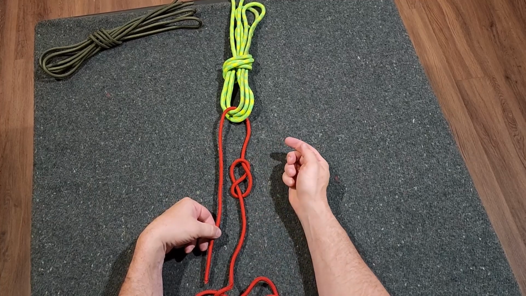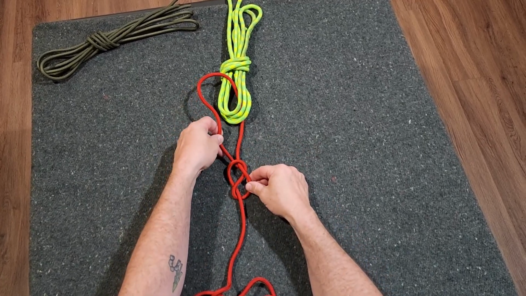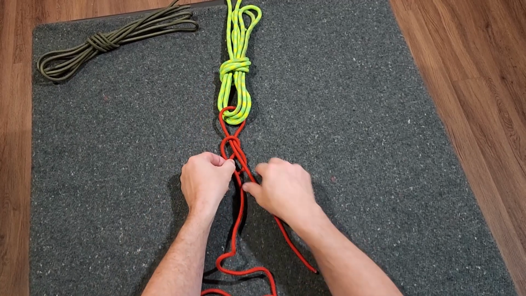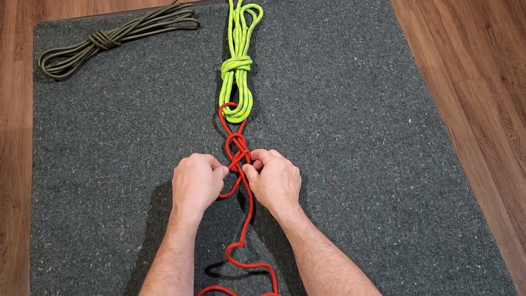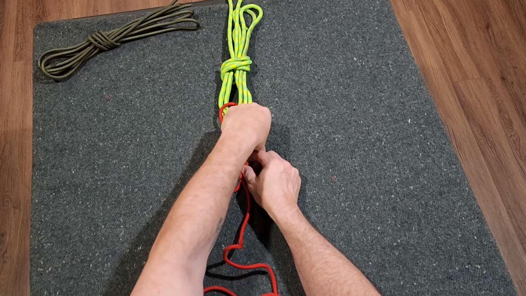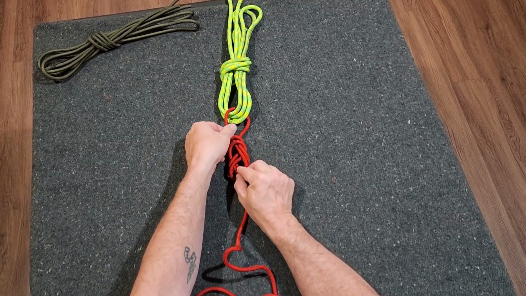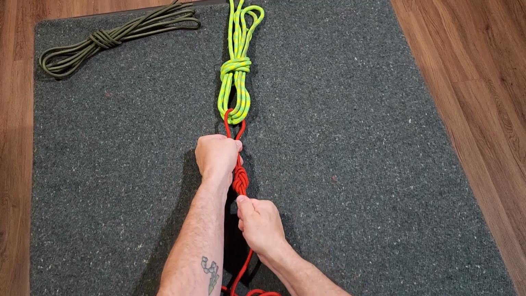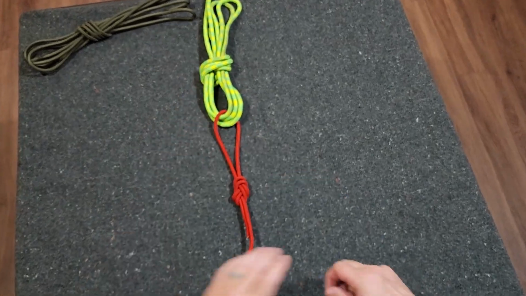Now this is just a follow-through figure 8. I just take my free end and I follow my figure 8 knot back through the path it's already taken. Come back around, tuck that through. I could have left a little more tail there, but now I tighten that up and you'll see I've tied the figure 8 loop around.